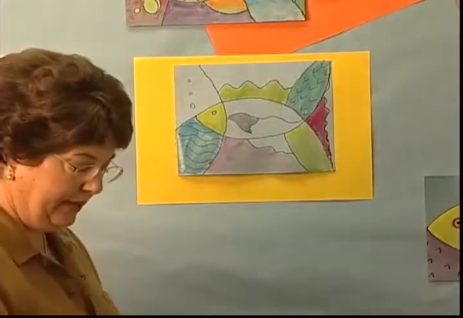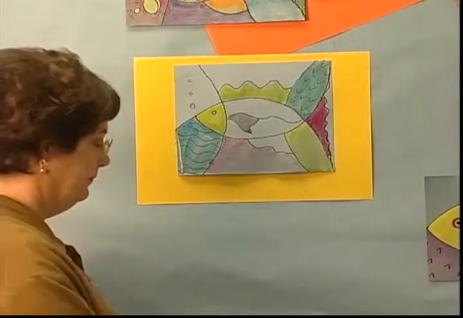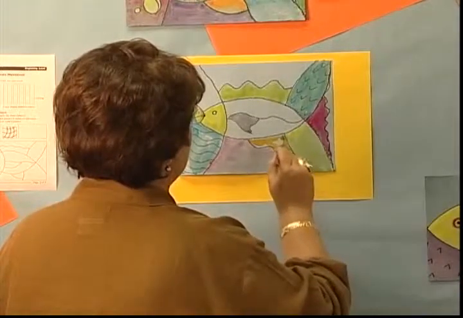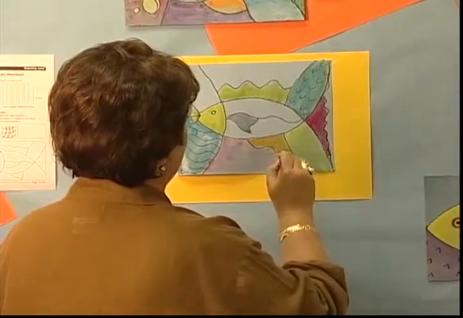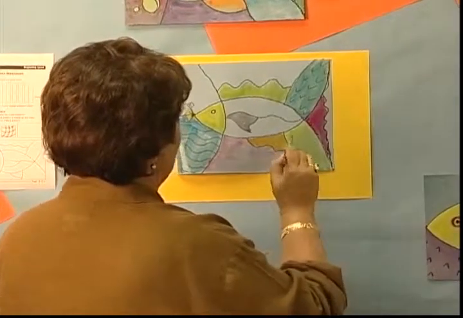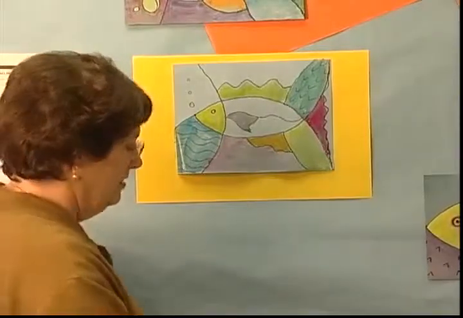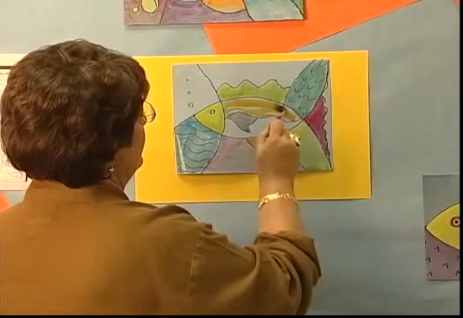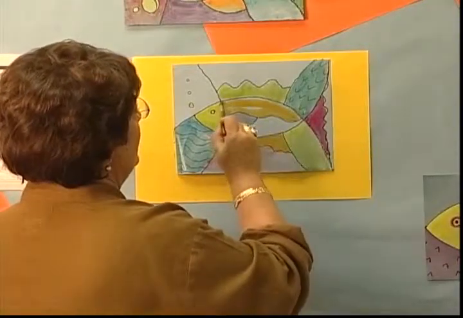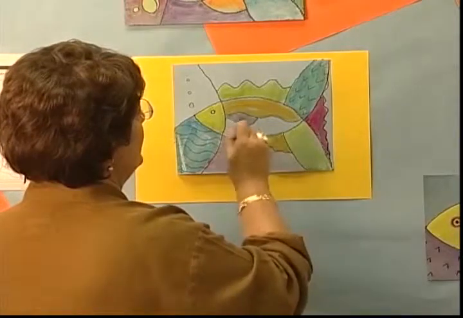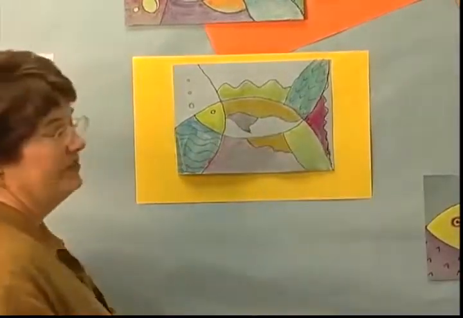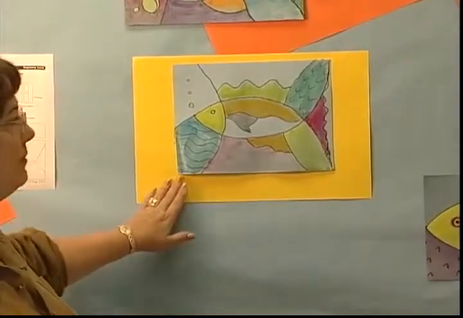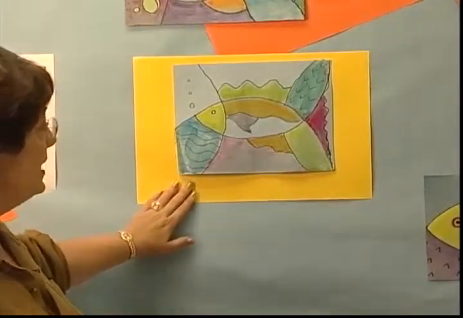And the children keep repeating this until they've finished adding just the right amount and the right colors wherever they've decided certain areas should be colorful. You can see it goes pretty quickly, but again, the secret is using a lot of water with very little paint, because we don't want this to look like a poster when we're finished. We want it to have that clay feeling of abstract color as well as an abstract shape.